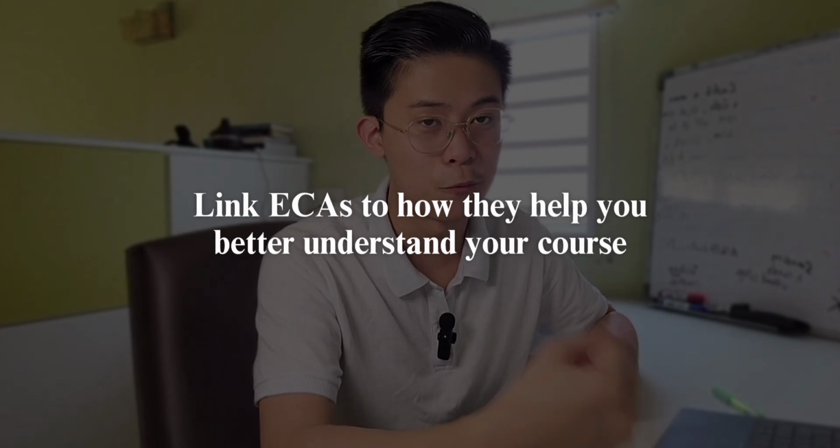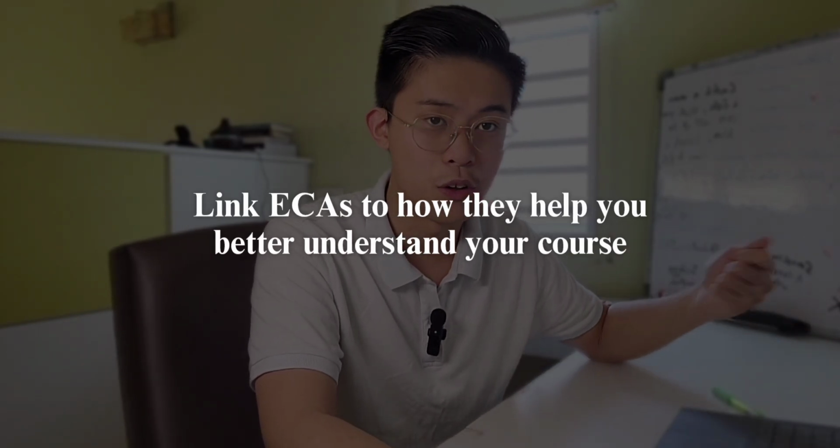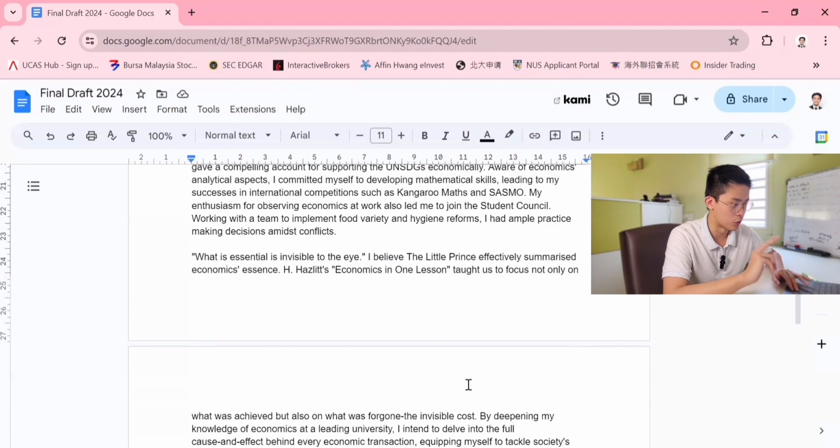If you want to show off your ECAs, that's fine, but don't do it for its own sake. You still have to show the link between the ECAs which you have done and the course which you are applying for, or else it will sound very pretentious and it will not add marks to your personal statement. So that's what I have to say regarding the fourth paragraph, and let's move on to the conclusion.